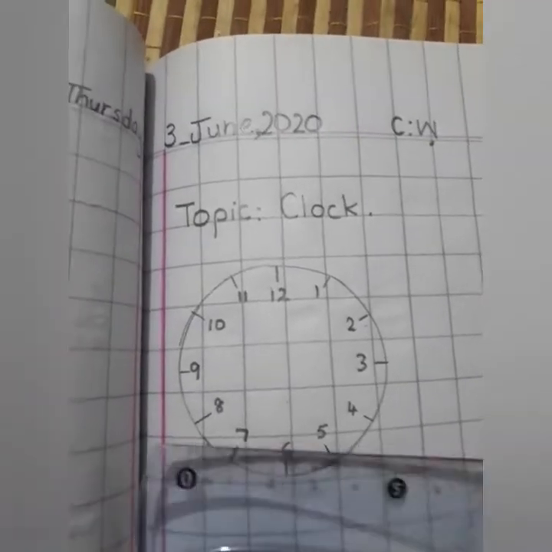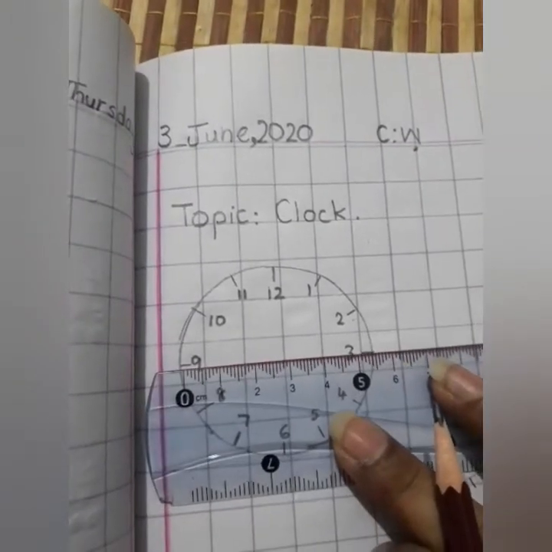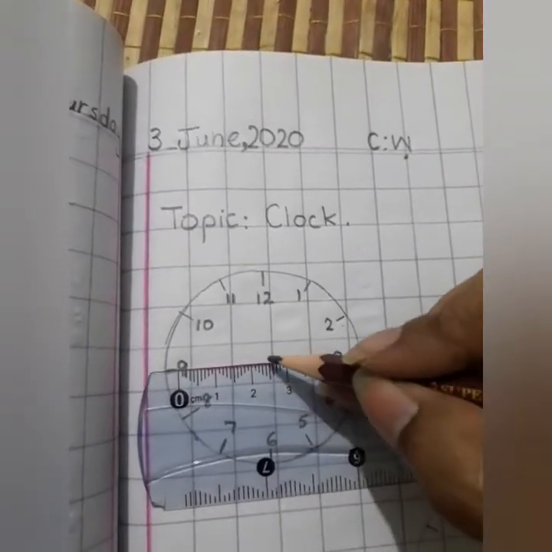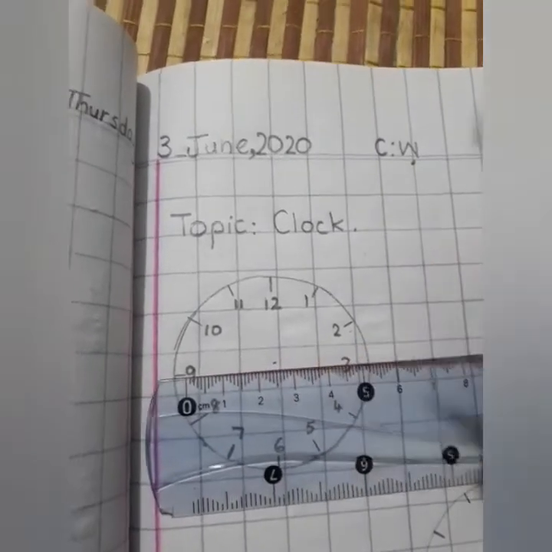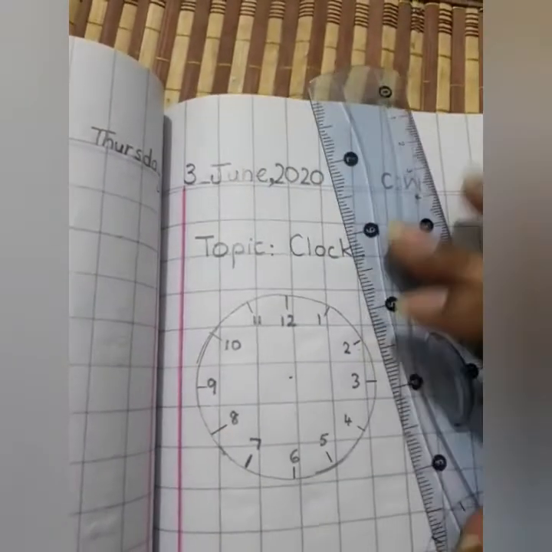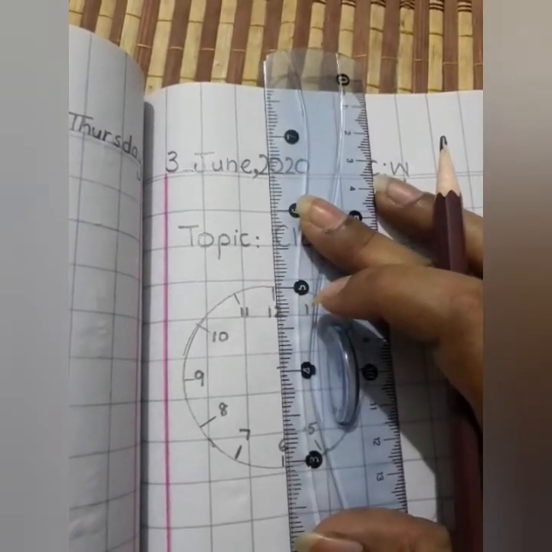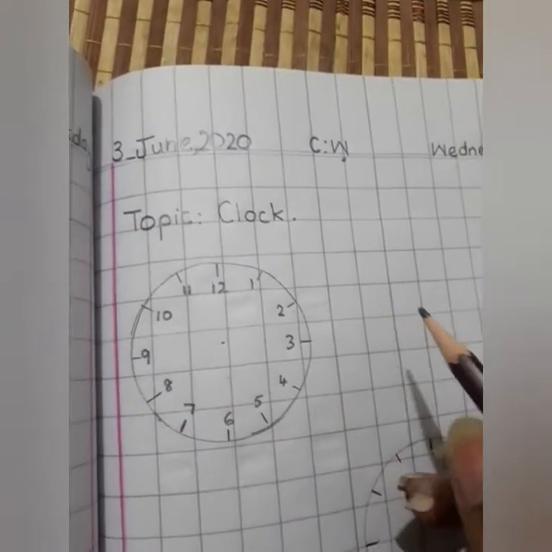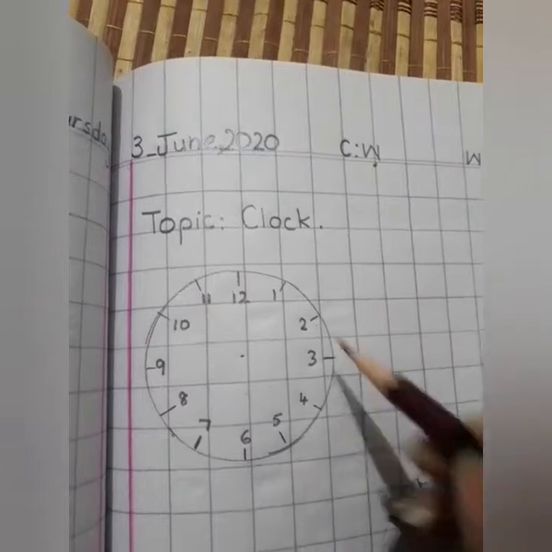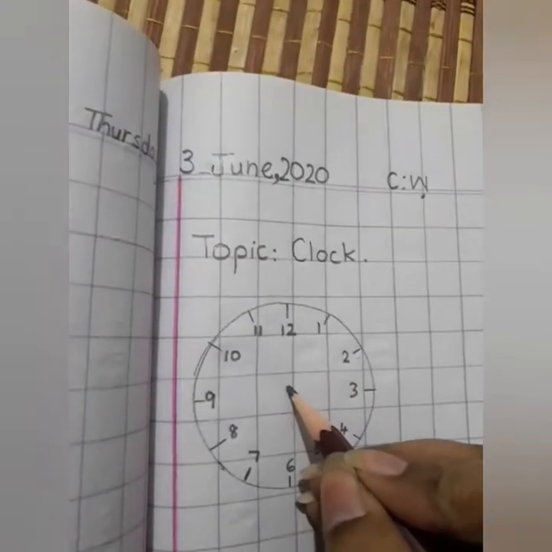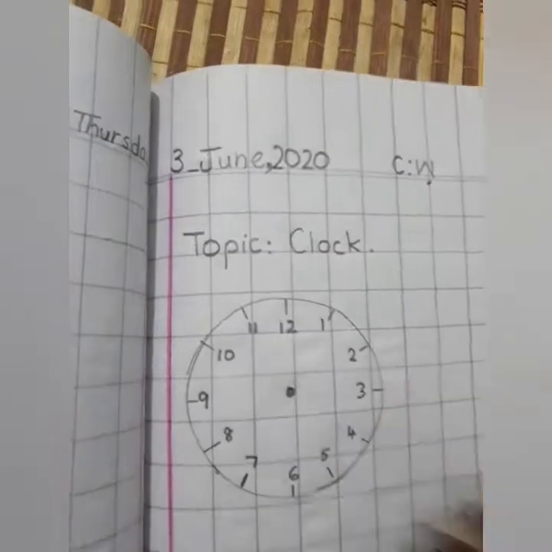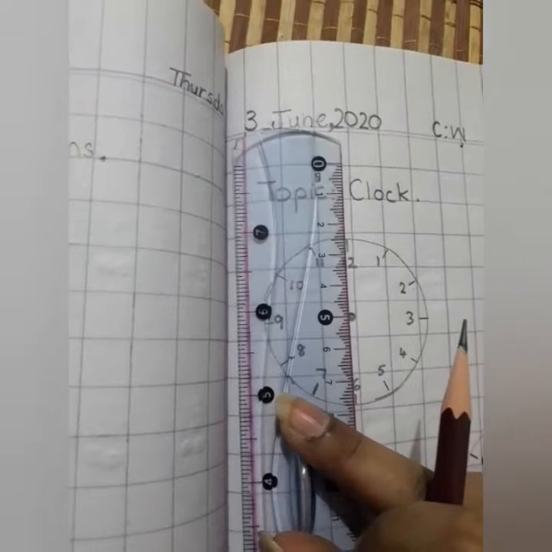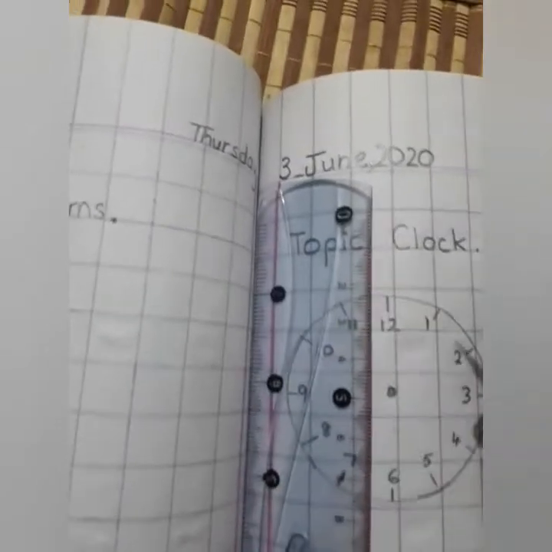Now what I will do, I will again put the scale here. Fine. And I'll draw a point over here, and I will see, while matching these two lines, is it the middle? Yes, see, so it is the middle of the clock. This is the middle of the circle. Fine. Now I'll make it broader. Once you have made this dot broader, put a scale on it again and then draw a line.